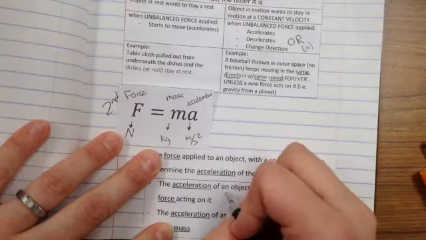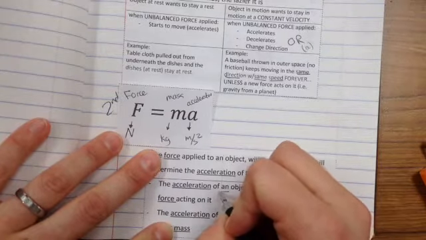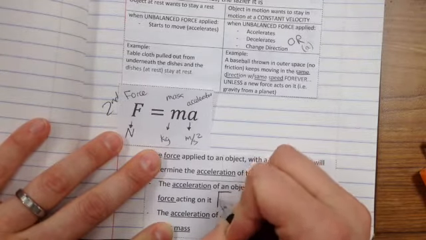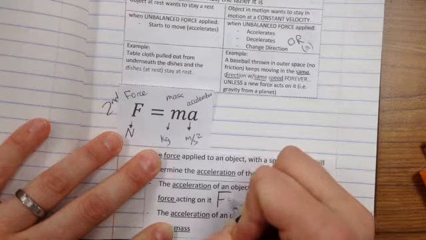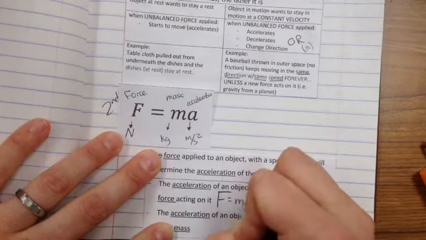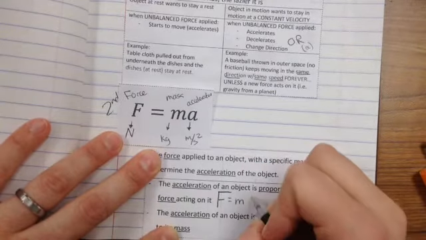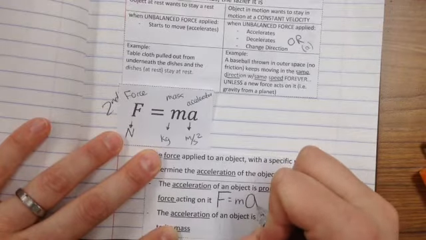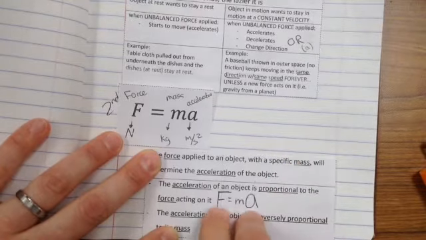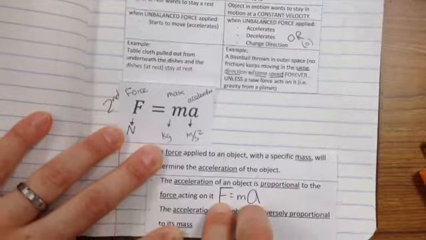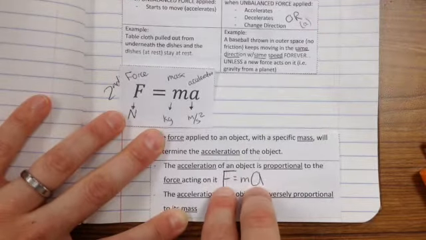So what does that mean? All right, let's say I have a really big force acting on a specific object. That will result in a very large acceleration. As one increases, the other one increases. As the force increases, the acceleration will increase. Okay? What if it decreases?